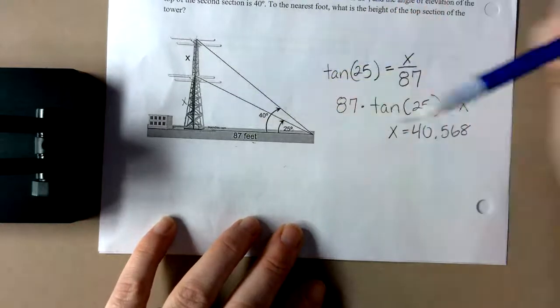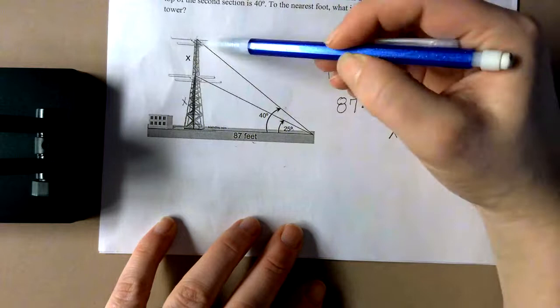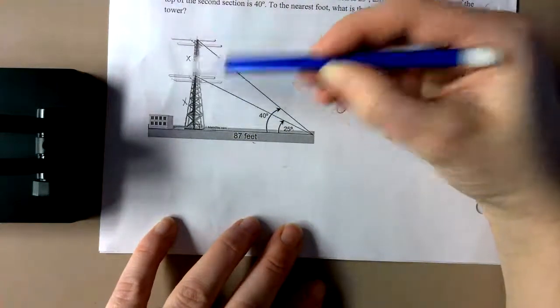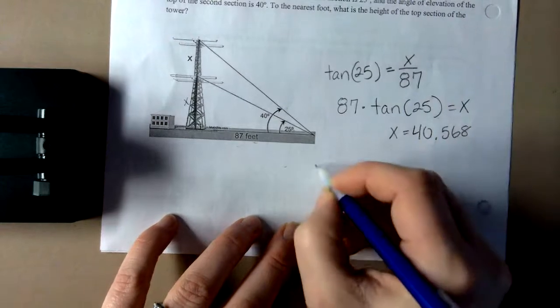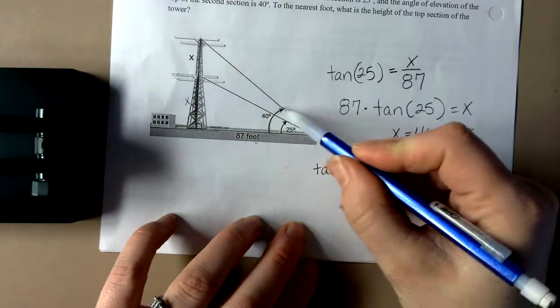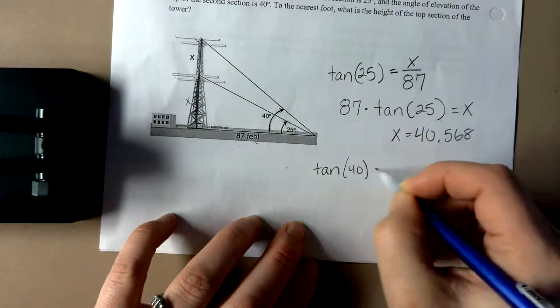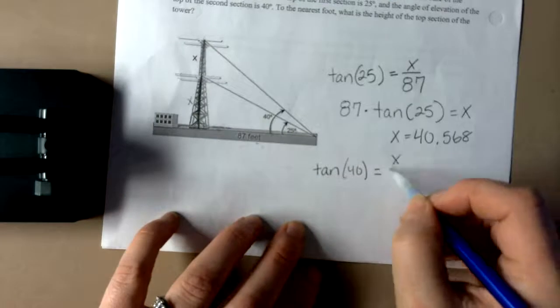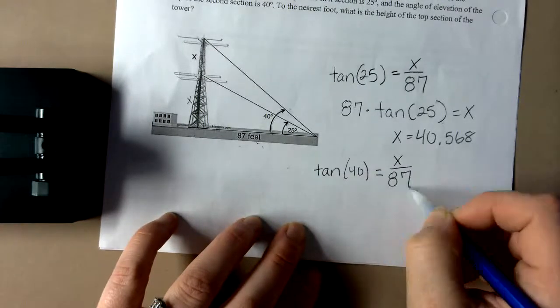Now we're going to find the length of the first section plus the second section, so this whole piece. We'll call that x. Again for the bigger triangle, it's 40 degrees. So the tangent of 40 equals, again, opposite over adjacent, so x over 87.